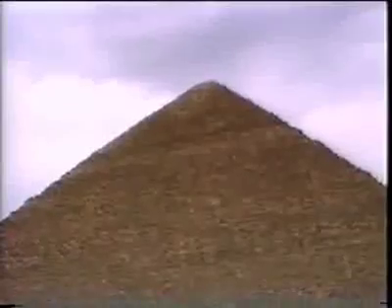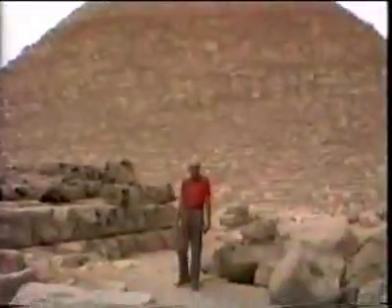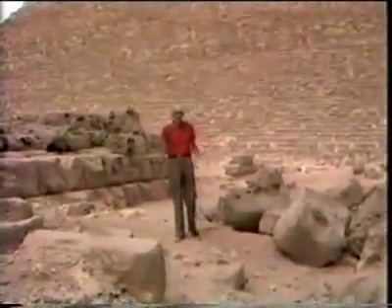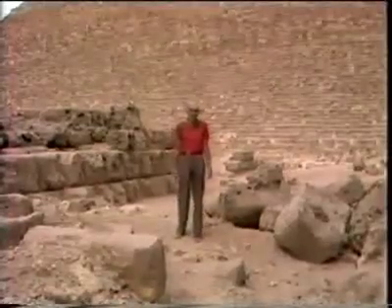Well, this is the pyramid of Khufu, or Greek name Cheops. And what a massive monument this is. Do you realise just how many stones are in this thing? It has been estimated that there are 2,300,000 blocks of stone in this colossal monument, and on the average each stone is about 2.5 tonnes in weight. The biggest of them is 15 tonnes.